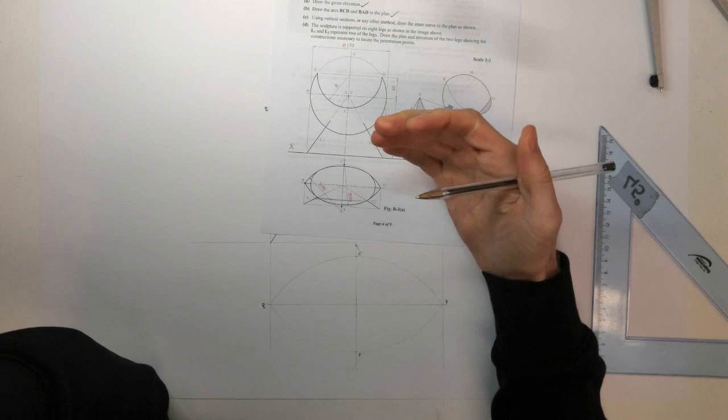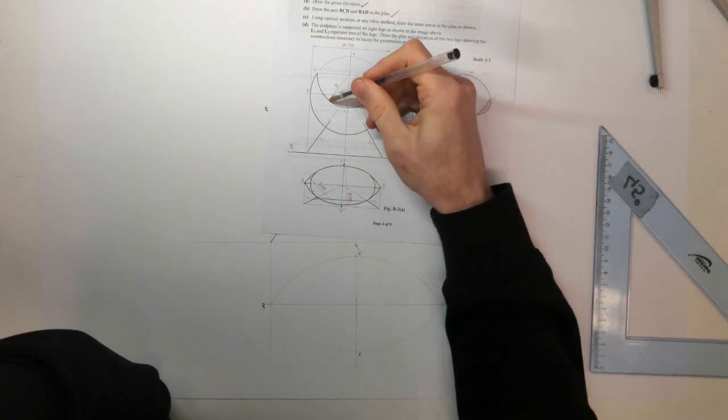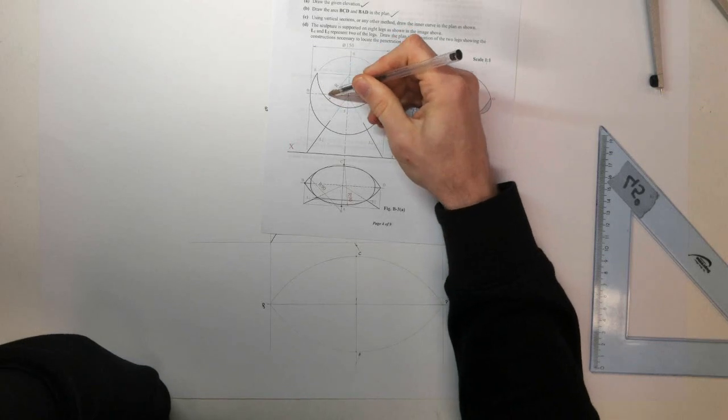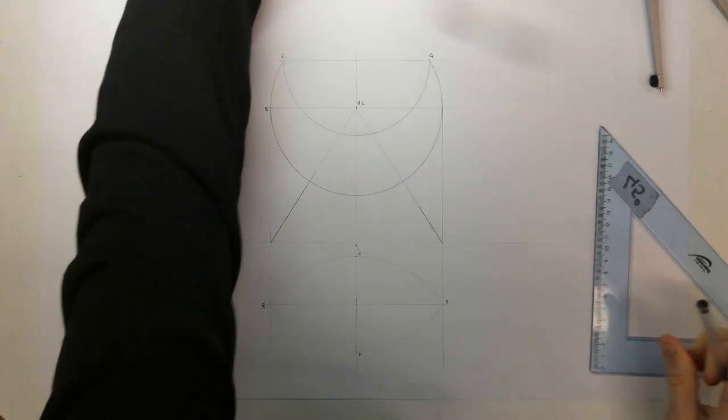So what I can do is take points along here and rotate them onto that profile to find them then in plan.